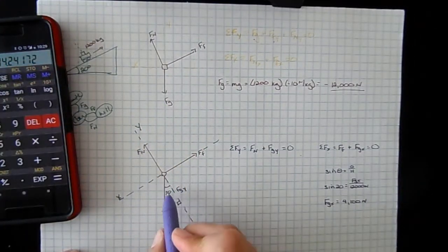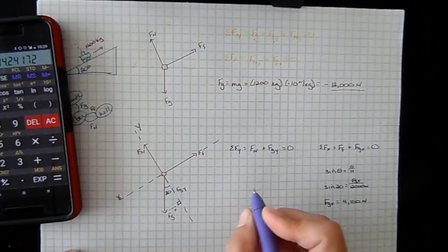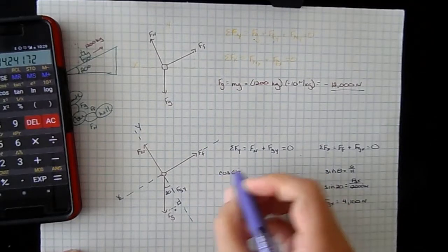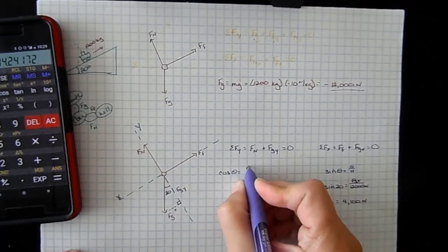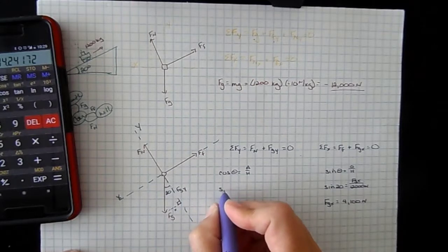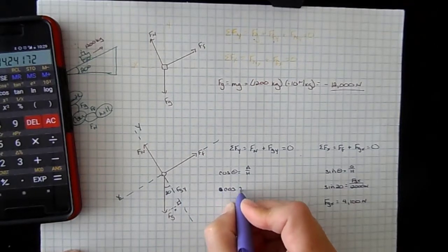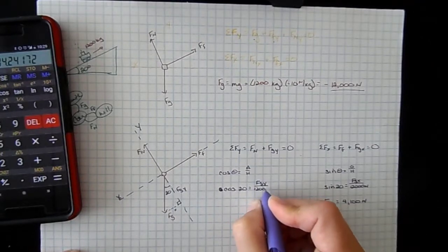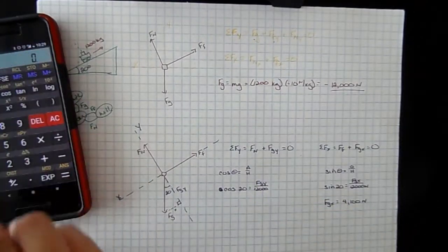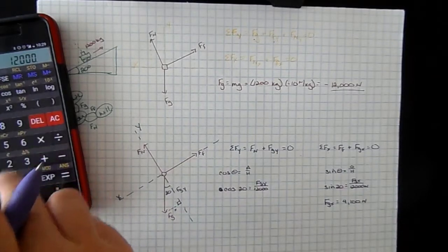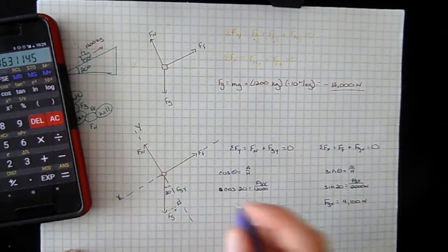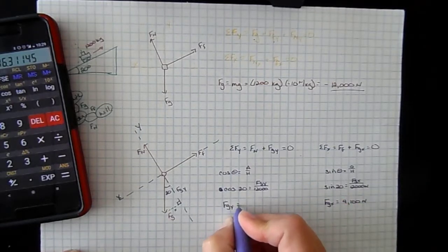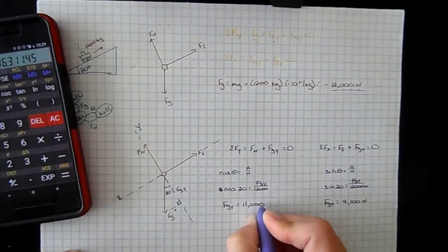So then our y component is the adjacent to our angle, which is going to be the cosine. So we're going to take the adjacent over the hypotenuse. So the cosine of 20 is going to be the y component divided by the force of gravity. So we're going to take 12,000, multiply it by the cosine of 20, and we're going to get the y component of our gravity to be 11,000 newtons.